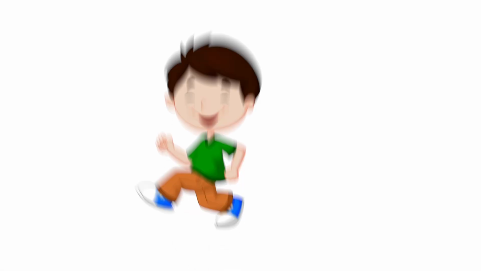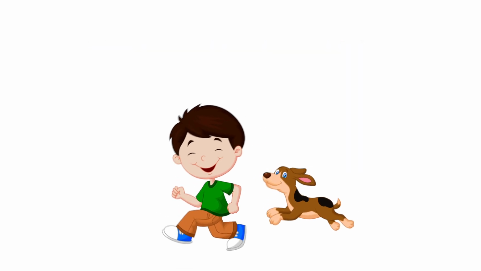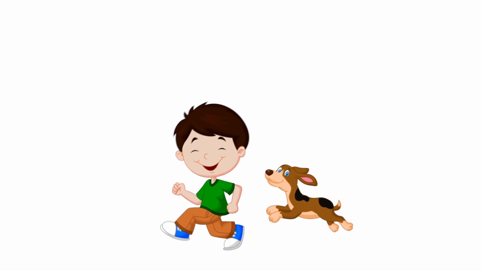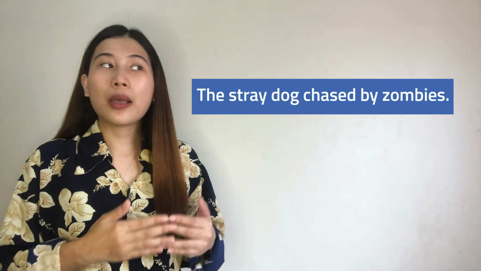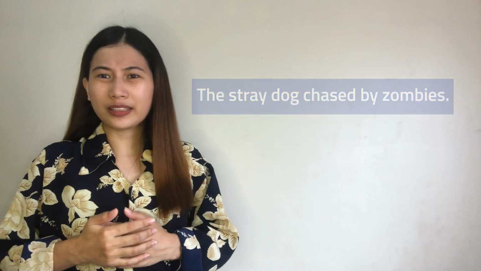Let's use the following sentences. The stray dog chased John. John was chased by the hungry stray dog. Now, let's try putting "by zombies" after the verbs to see if it will fit. The stray dog chased John. The stray dog chased by zombies. This one doesn't sound right. So it's probably in the active voice.